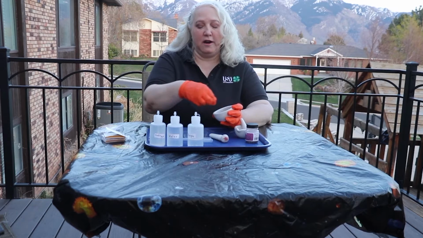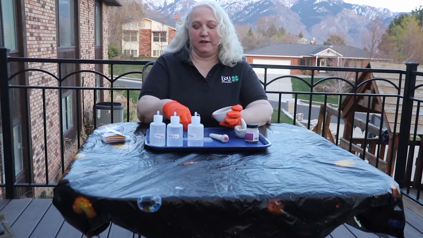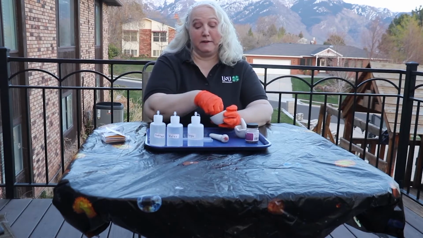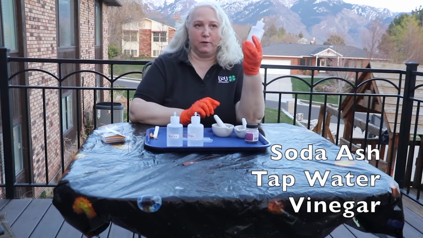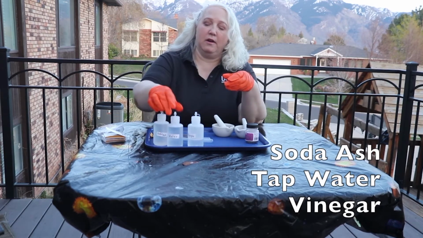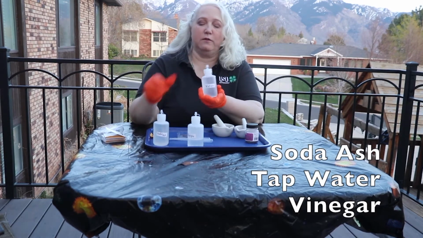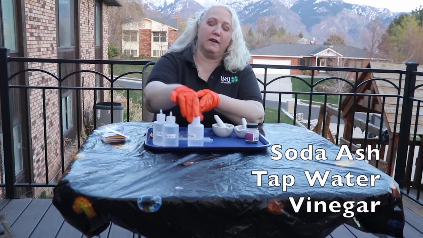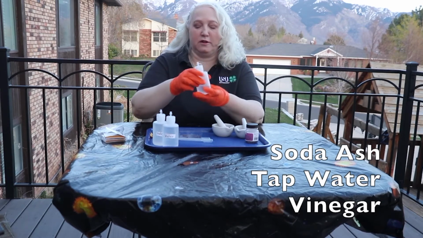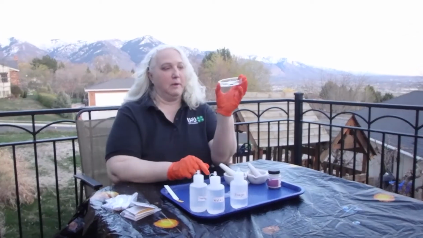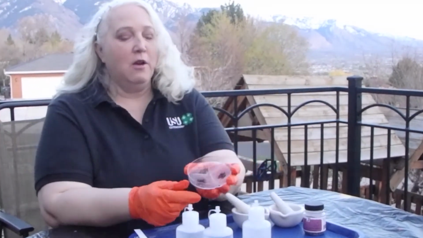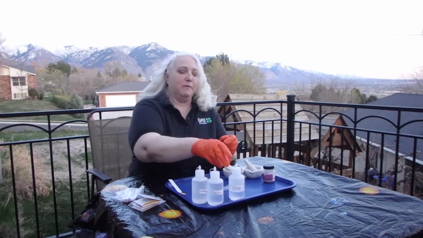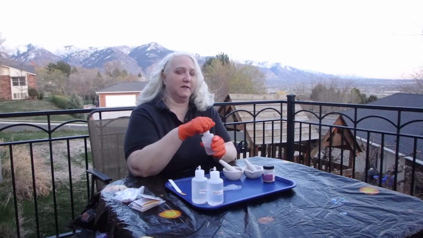Cochineal shells are an organic substance, and they are used quite often in cosmetics. Sometimes they use them in food. So today we are going to use soda ash and water. We're going to use water, and we're also going to use a combination of vinegar and water. So after you get your little powder and put it in the petri dish, just like this, we're going to add 3 to 4 drops of each substance.